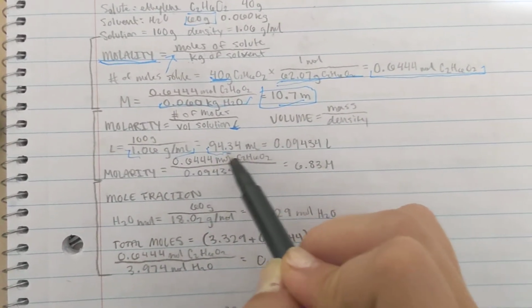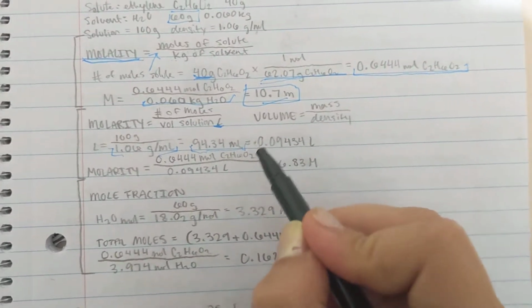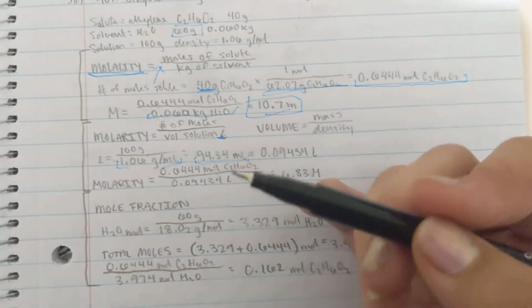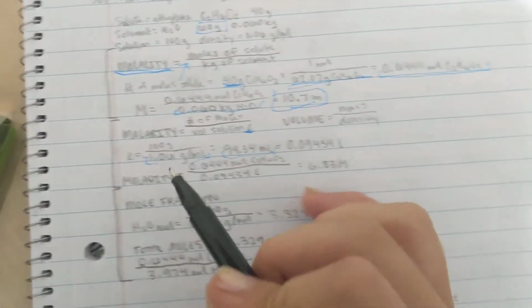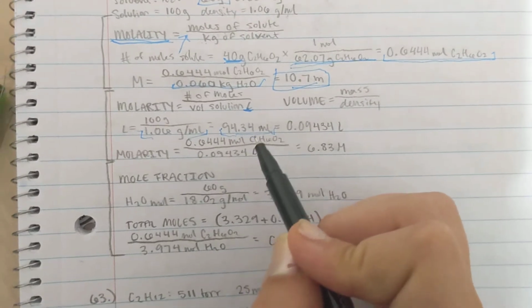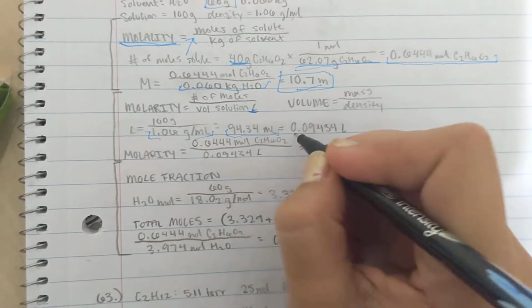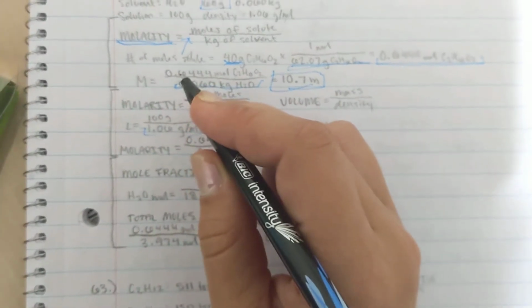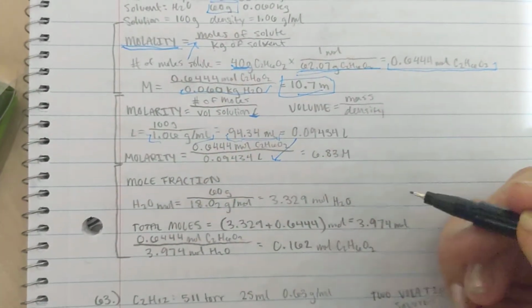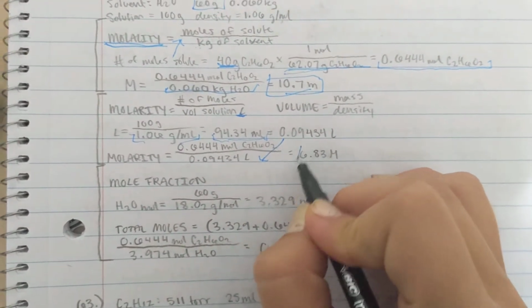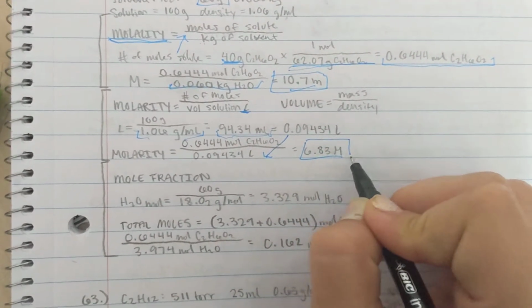You get 94.34 milliliters, and then you turn that into liters. Again, there's 1,000 milliliters in 1 liter, so you just do basic math for that. And your molarity, you plug all this back in, this here at the bottom, and your previously calculated 0.6444 moles of ethylene at the top. Divide, and you get 6.83 molarity.